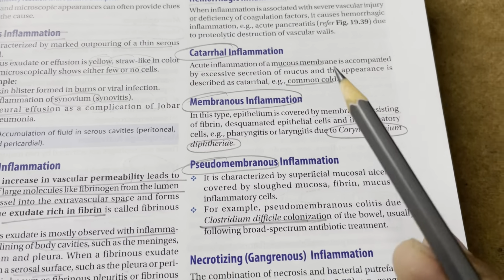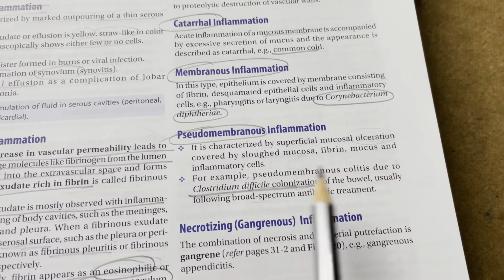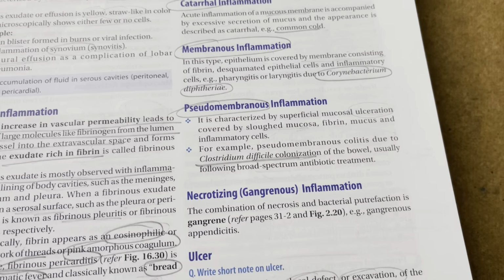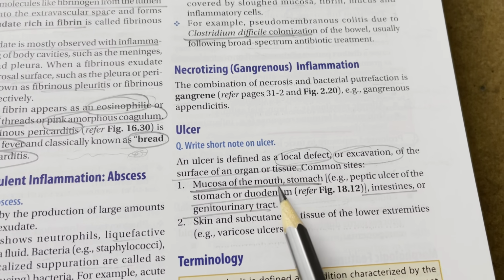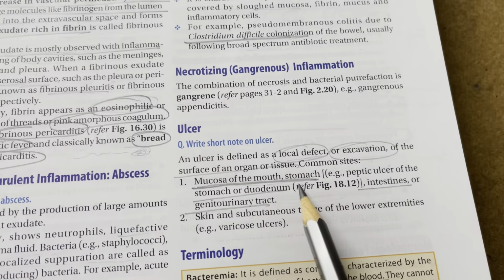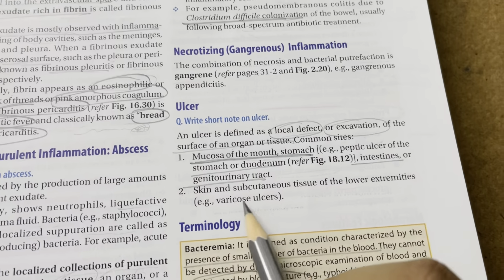Next, pseudomembranous inflammation you can see in Clostridium difficile colonization of the bowel, usually following broad spectrum antibiotic treatment. So it is characterized by superficial mucosal ulceration covered by sloughed mucosa, fibrin, mucus, and inflammatory cells. Membranous in Corynebacterium diphtheriae, pseudomembranous inflammation in Clostridium difficile colonization. Next, necrotizing or gangrenous inflammation, the combination of necrosis and bacterial putrefaction is called gangrene, such as gangrenous appendicitis. And an ulcer is defined as a local defect or excavation of the surface of an organ or tissue. So common sites are mucosa of the stomach or mouth, or peptic ulcers, and intestines, the genitourinary tract, and skin and subcutaneous tissue can have varicose ulcers.